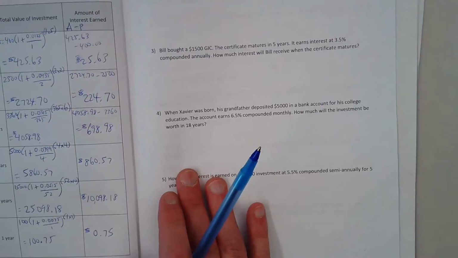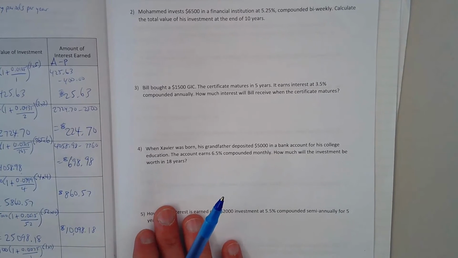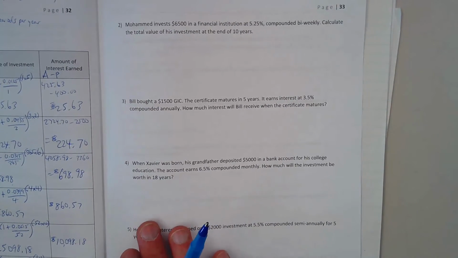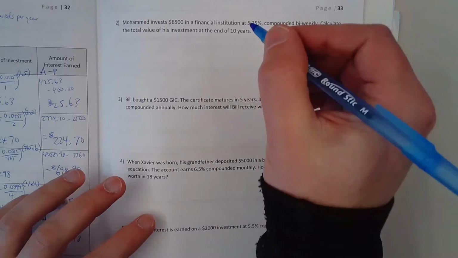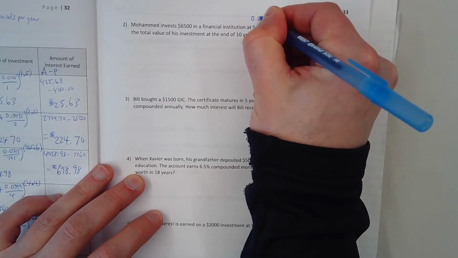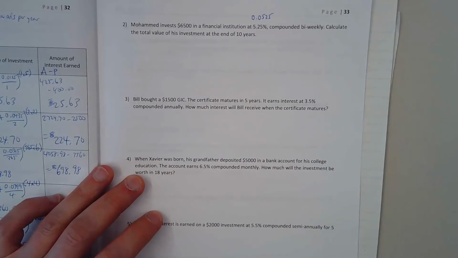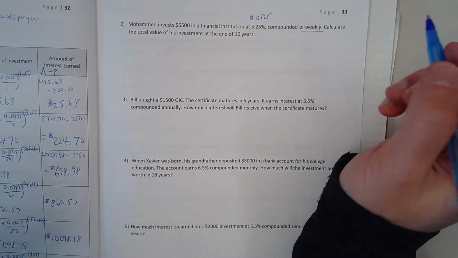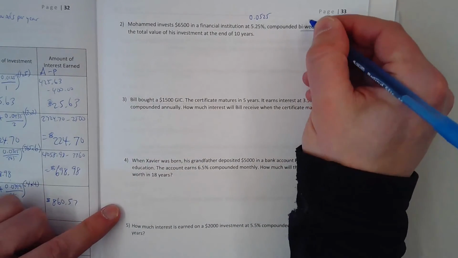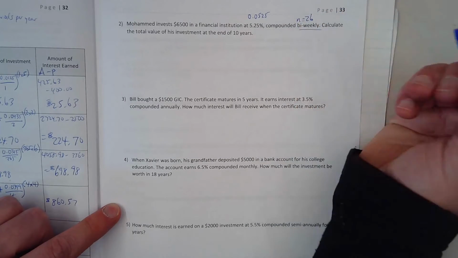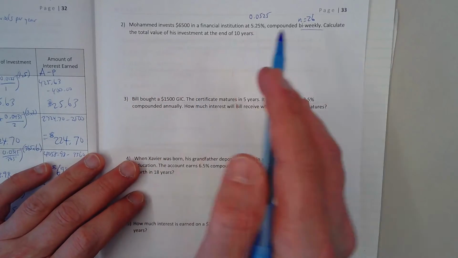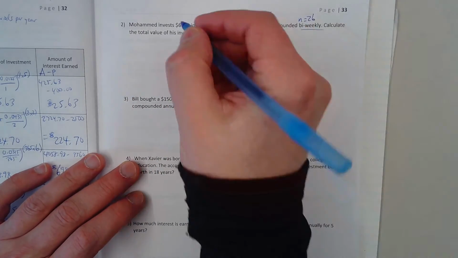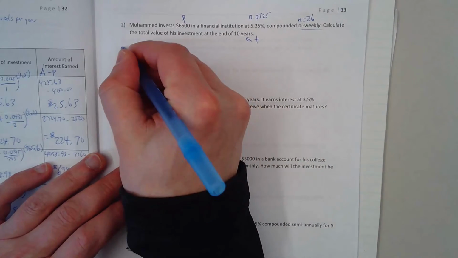Number 2. So these are word problems. Mohammed invests $6,500 in a financial institution at 5.25%. I'm going to write down this because I know that's what I'm going to use. Compounded bi-weekly, so that's every 2 weeks. So that's going to happen 26 times a year. Calculate the total value of his investment at the end of 10 years. That's my T. This is my P. Okay, I can do that.